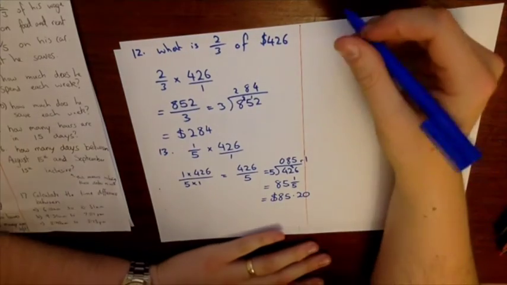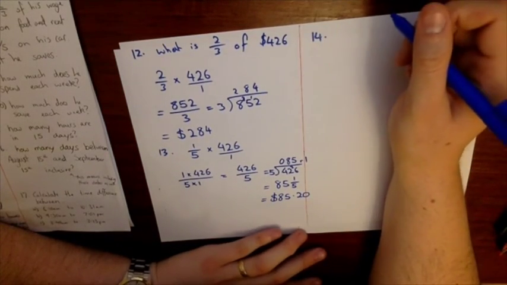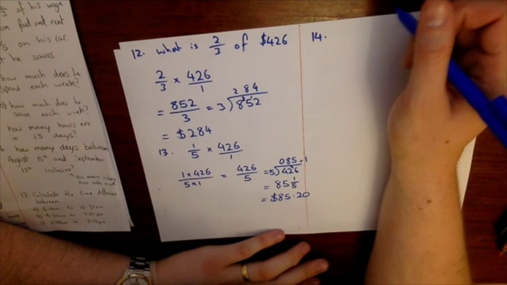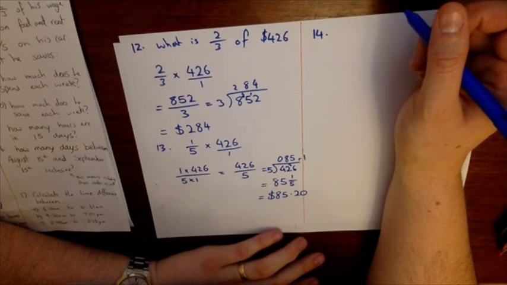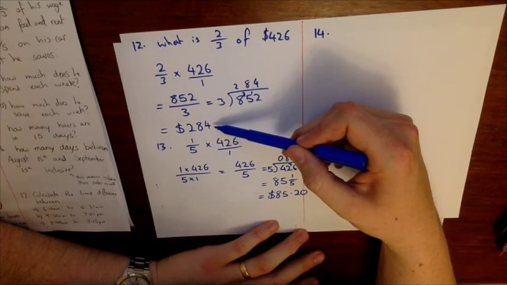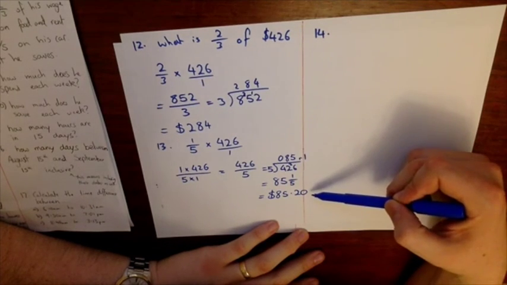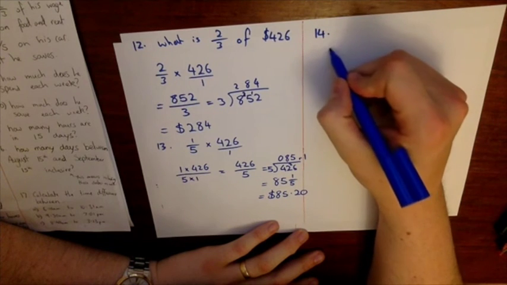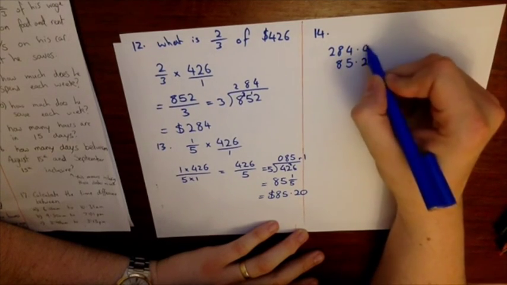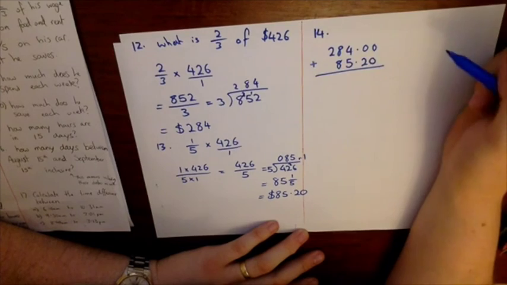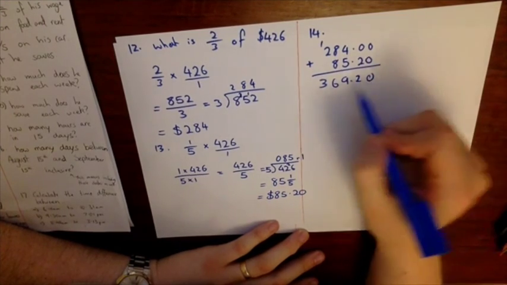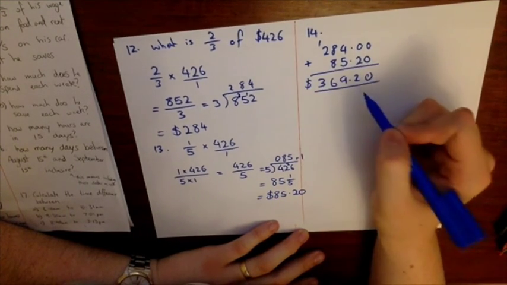Our question 14 simply combines question 12 and question 13. Bob earns $426 a week on his way. He spends 2/3 on food and rent and 1/5 on his car. How much does he spend each week? Well, if we add those together, we'll work out how much he spends each week. $284 plus $85.20. Remember, we keep our decimal points in the correct order, and we're adding these together. This is how much Bob spends, and we give our answer in dollars each week.